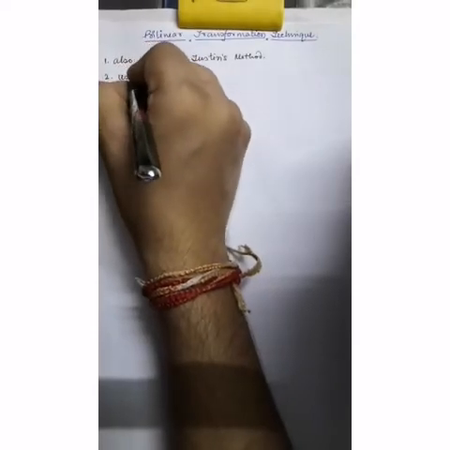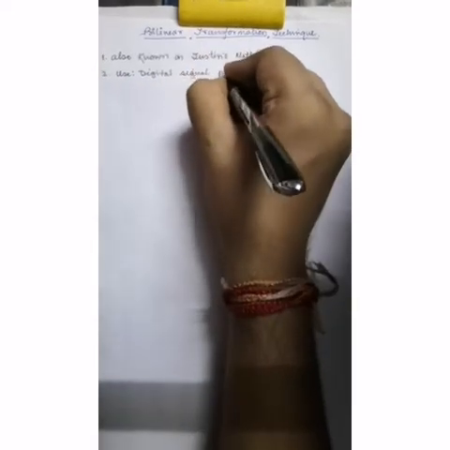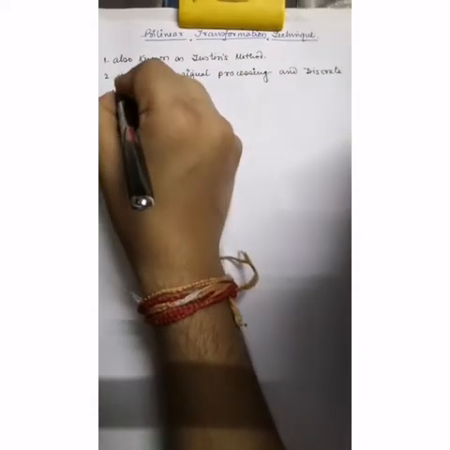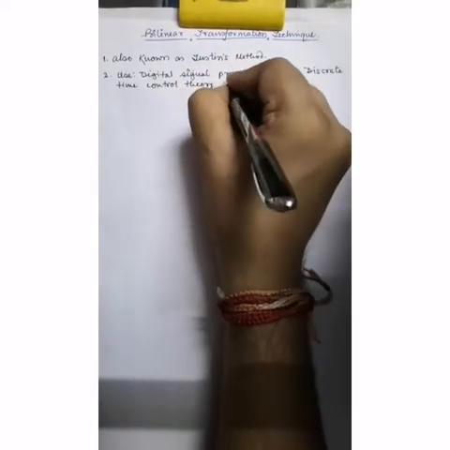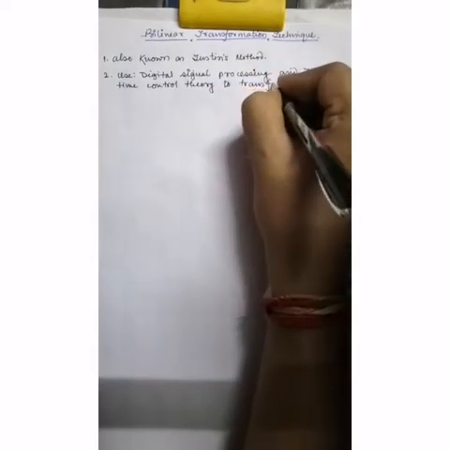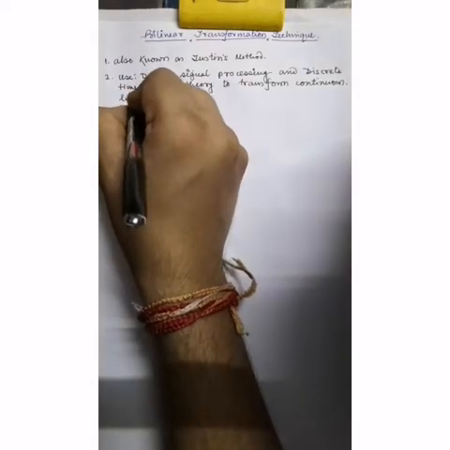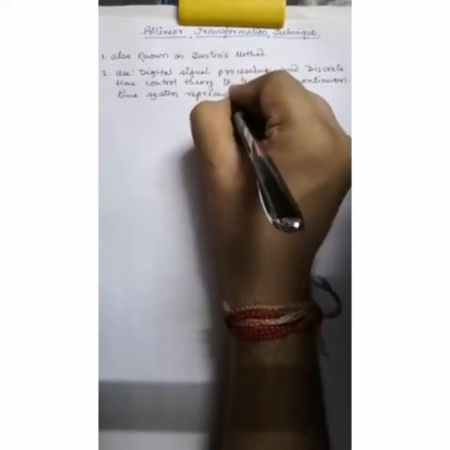The main use of this Tustin method, or the bilinear transformation technique, is in digital signal processing and discrete time control theory, to transform continuous time system representation to discrete time and vice versa.